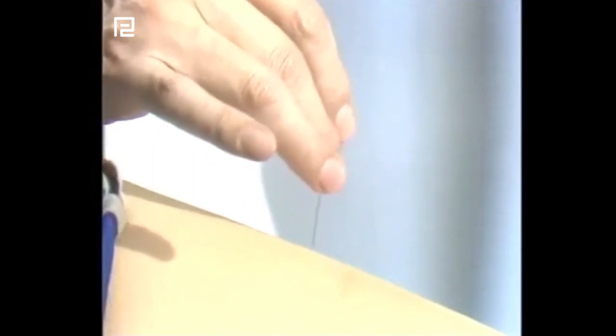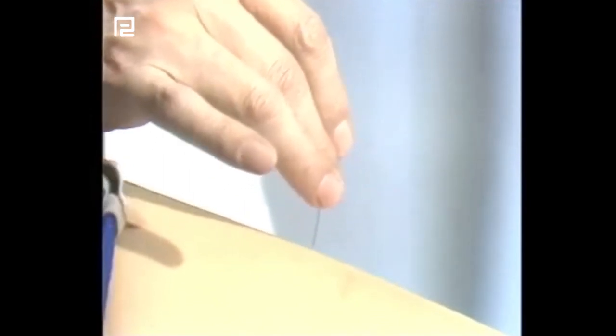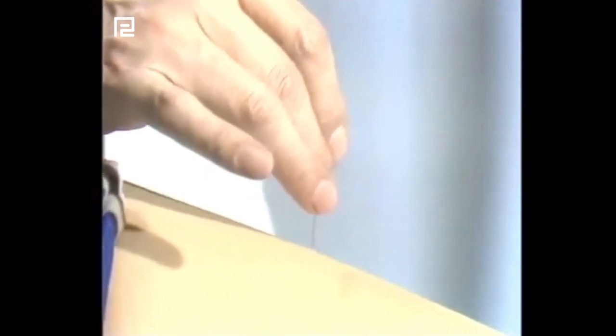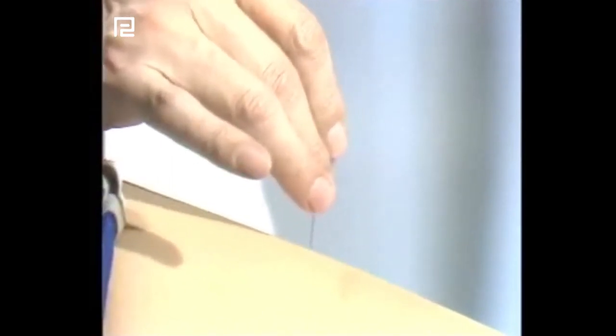Manipulations: divide the needling depth into 2 parts, shallow and deep. First, insert the needle to the shallow depth and manipulate the needle according to the yang number. Then push the needle as far as the deep level and rotate the needle according to the yin number.